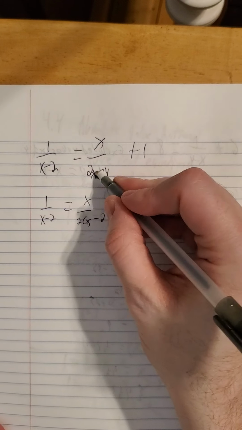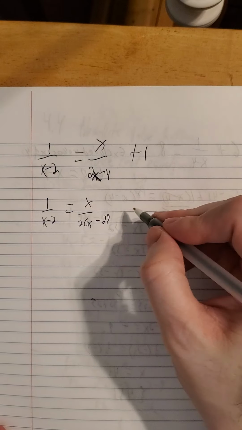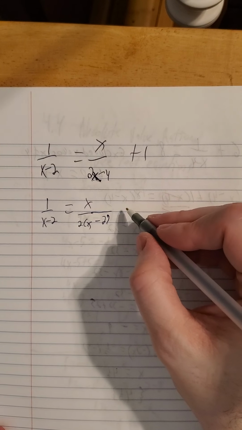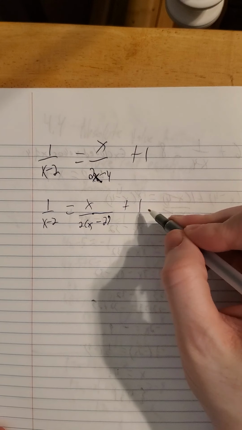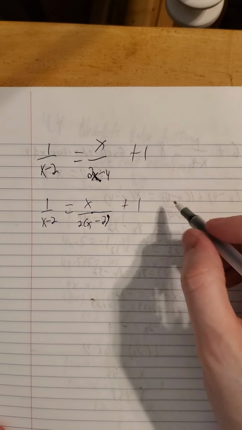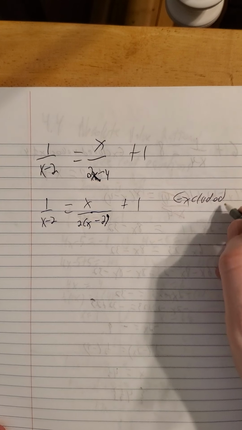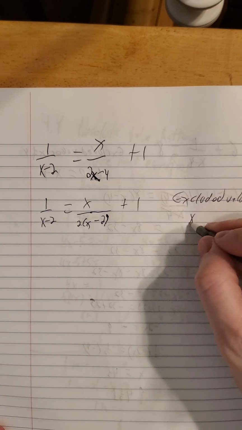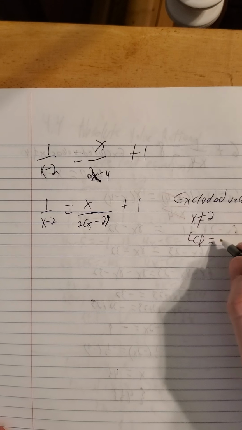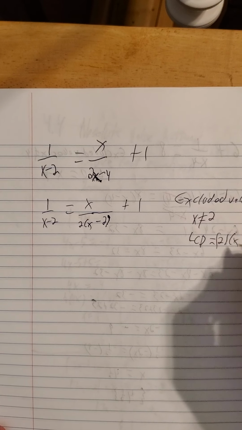Sorry, my pen bled a little bit there. That is just an x and a minus sign there. Alright, so x over 2 times the quantity x minus 2, plus 1. So now that we have it factored, we can see our only excluded value here: x definitely can't equal positive 2, and our LCD this time is 2 times the quantity x minus 2.